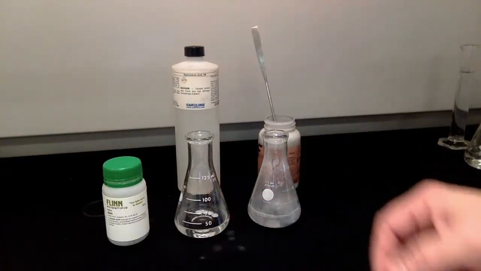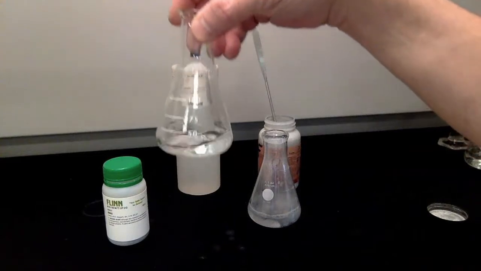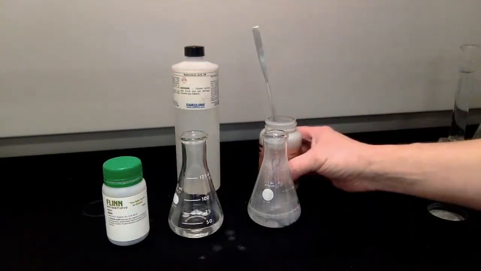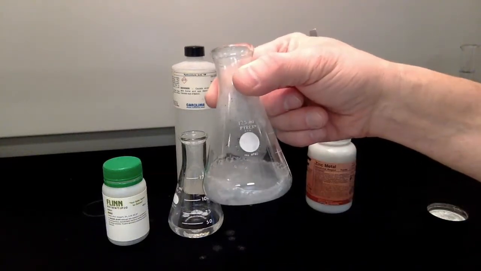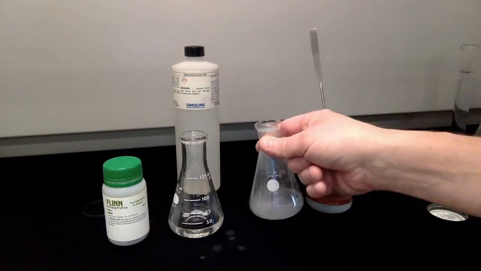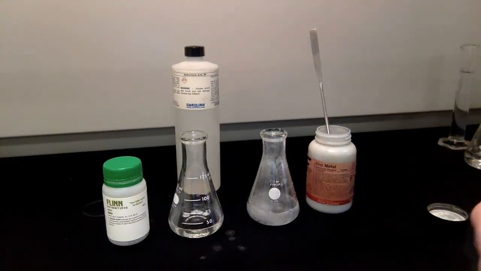Now in these two flasks I have the same amount of hydrochloric acid, but in the one I put, again, these zinc pellets. On the one on the right, though, I put zinc powder. Notice how much more the zinc powder is really reacting. That's because surface area is directly related to reaction rate. In other words, the more surface area you have, the more opportunities you have for collisions to take place between reactants. And when that's the case, you have a greater reaction rate. So if you increase the surface area, you will increase the reaction rate.